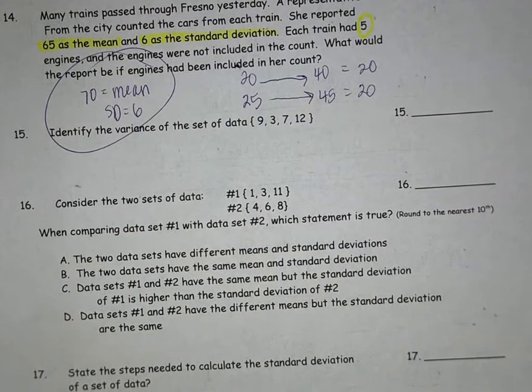Yes? So the mean goes up by 5, and the standard deviation stays the same? Yes. Would that be the same if it was like plus 8? Yes. So basically, and we're going to actually talk about this a little bit later, but whenever you're just adding a number, the mean shifts and the standard deviation stays the same. If you were multiplying by something, they would both end up changing.